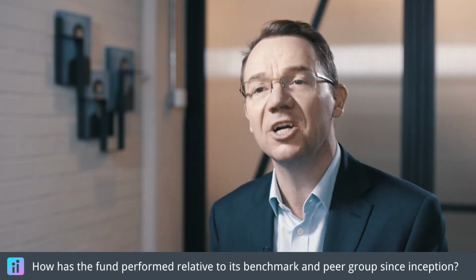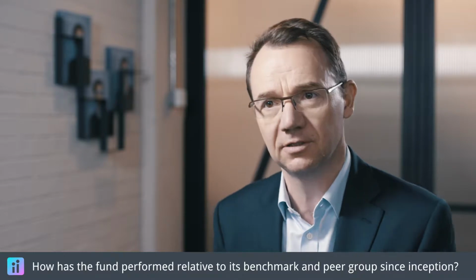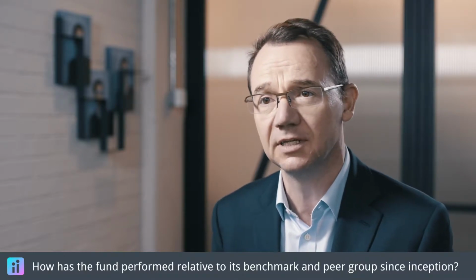Well, our target, our aspiration that we set out to our customers is to achieve a total return in the region of 6 to 8% on an ongoing basis, on an annualized basis. Now, within that, we construct a portfolio to seek to deliver a 4% yield on an ongoing basis too, on a forward-looking basis. And I'm happy to report we've hit those targets.